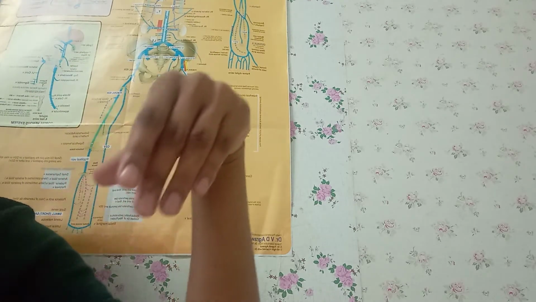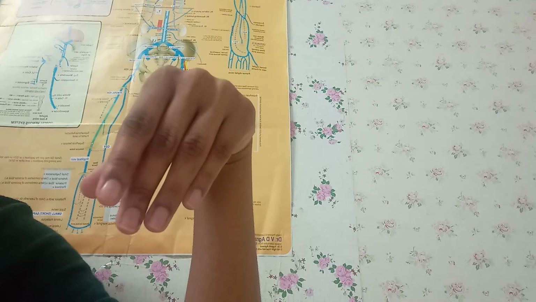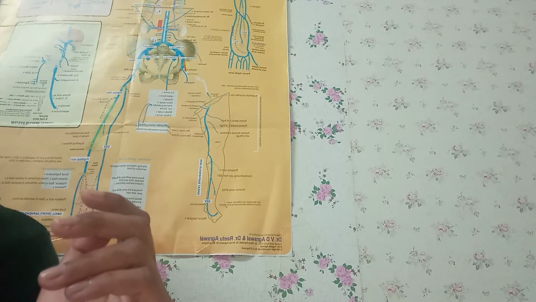So in wrist drop, the nerve responsible is radial nerve. Also, we are all aware of Saturday night palsy or crutch palsy, and the nerve responsible is radial nerve for that. So now we are done with the most common lesions of median nerve, ulnar nerve and radial nerve.